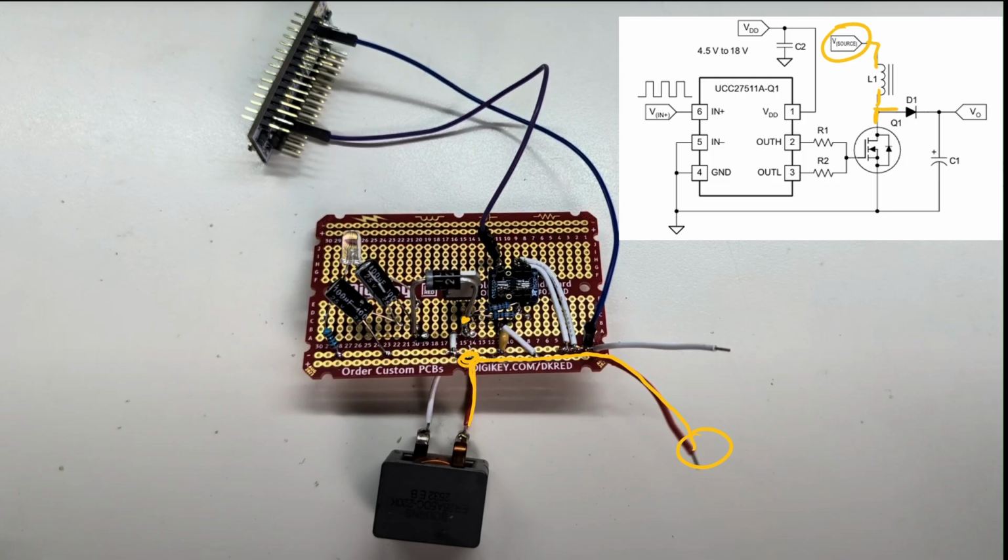It goes to the drain right here. So that's the drain and MOSFET, and then we have the diode that comes up through here, and then we have the inductor. So they're all there at that intersection. All right, so then the diode comes up.